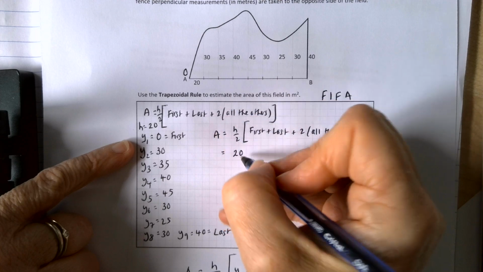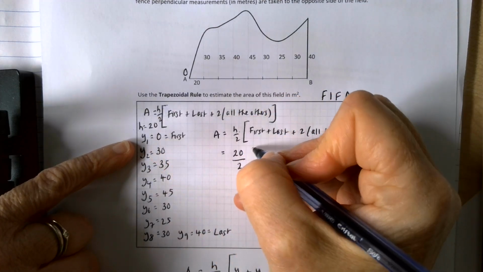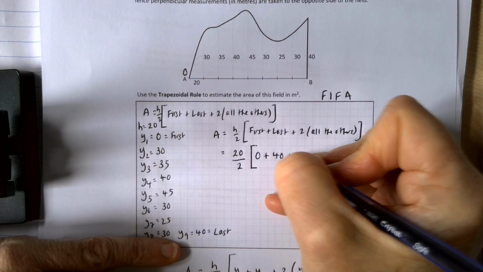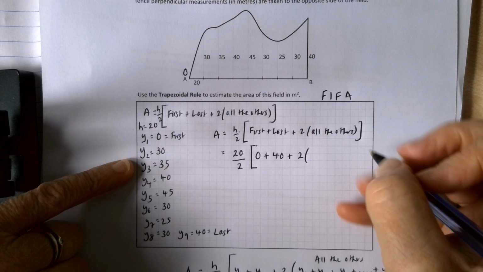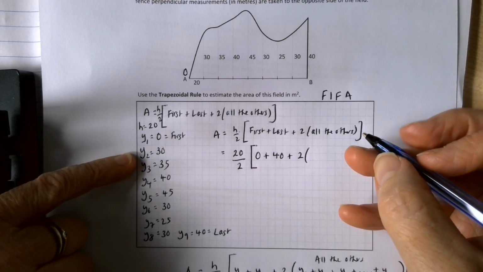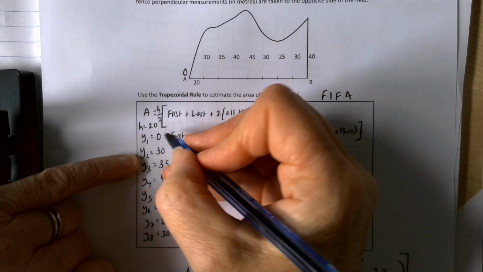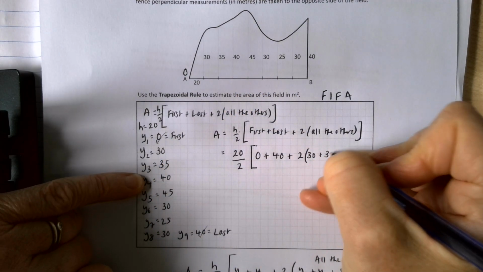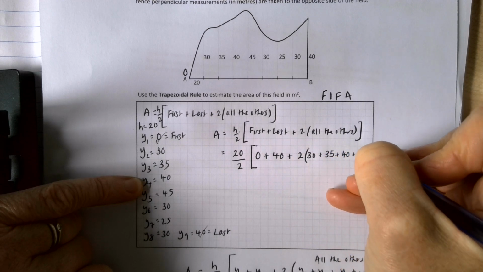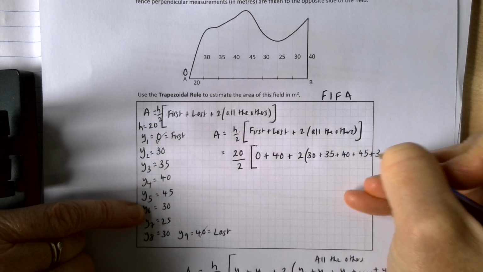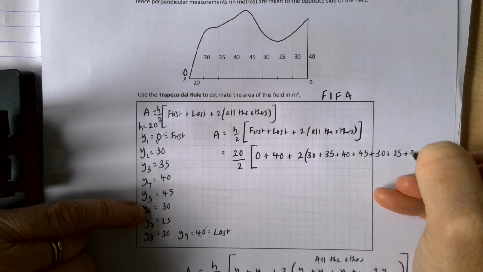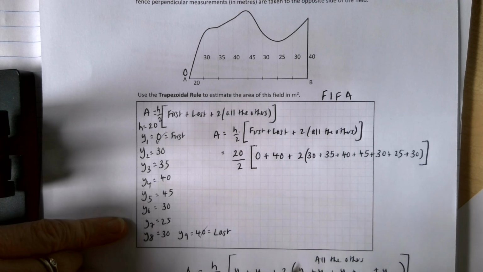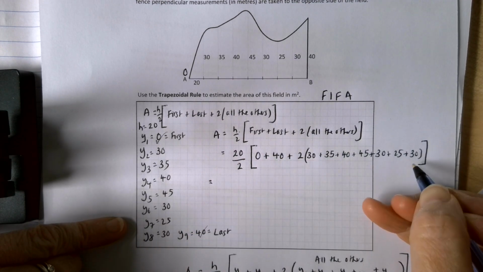20 is the H because it's the width of the strip. 20 over 2. The first is 0. The last is 40 plus 2 times all the others. I'm going to run out of space here, but we'll try and squeeze it in. I've used that one and that one, so it's twice all the others: 30 plus 35 plus 40 plus 45 plus 30 plus 25 plus 30. Now, you shouldn't go outside the box, but I've done so there, but hopefully you won't.